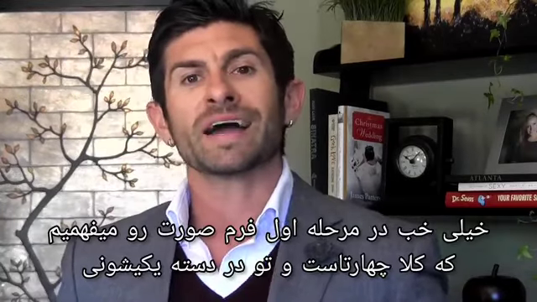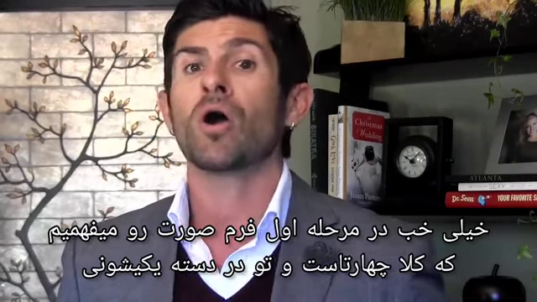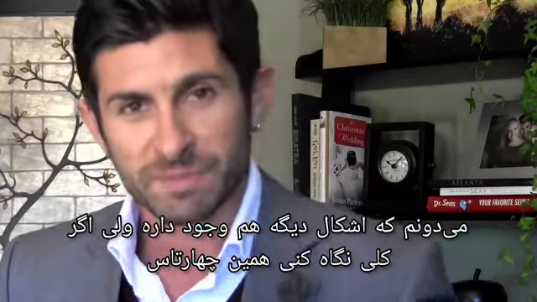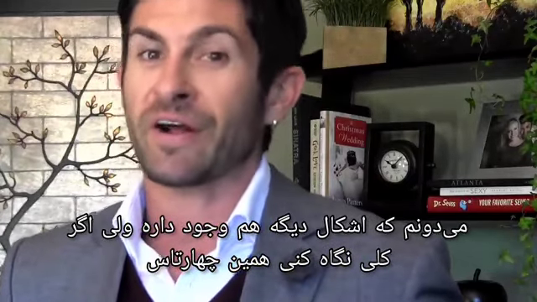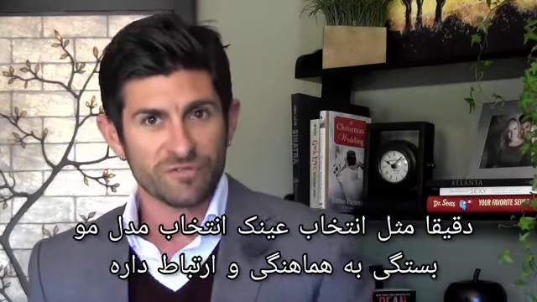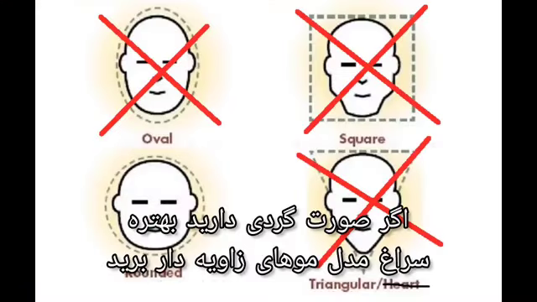Alright, step number one, identify your face shape. And remember, there are 4 different options and you are one of them. And you are either oval, square, round, or triangle. And I know that you're going to find other shapes in books, but really when you break it down, there are 4. And just like with glasses, choosing a hairstyle based on your face shape is all about balance and contrast. If you have a round face, go for hairstyles that offer dimension.